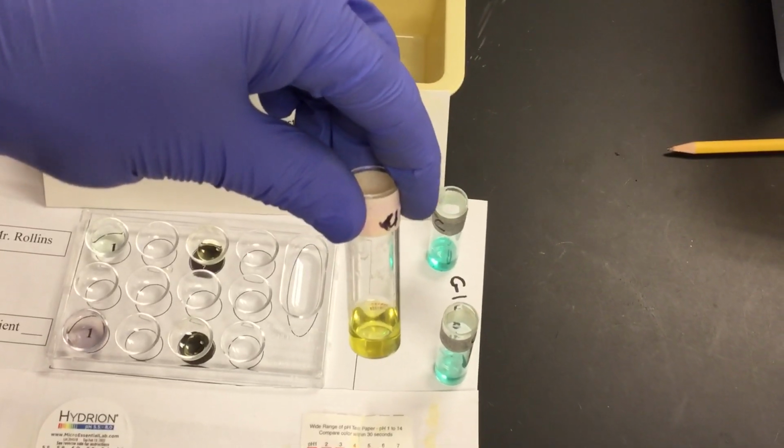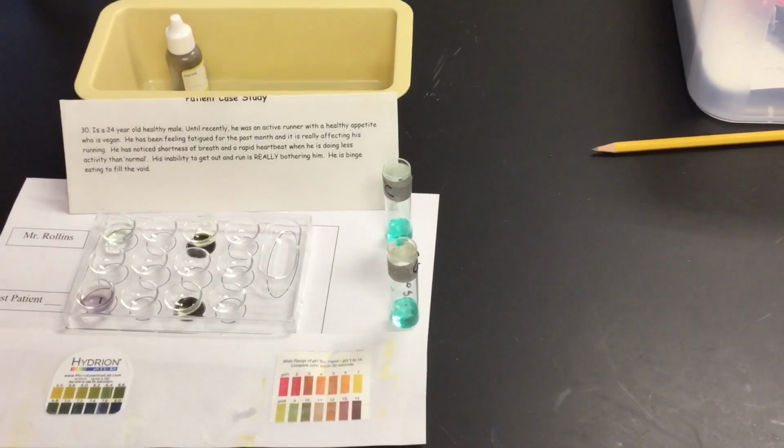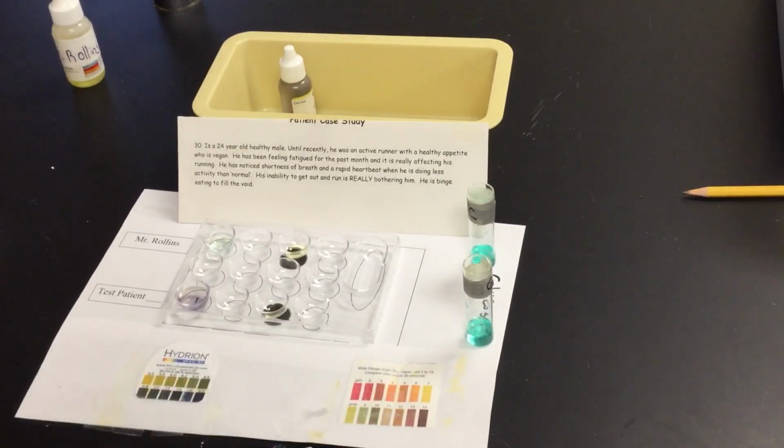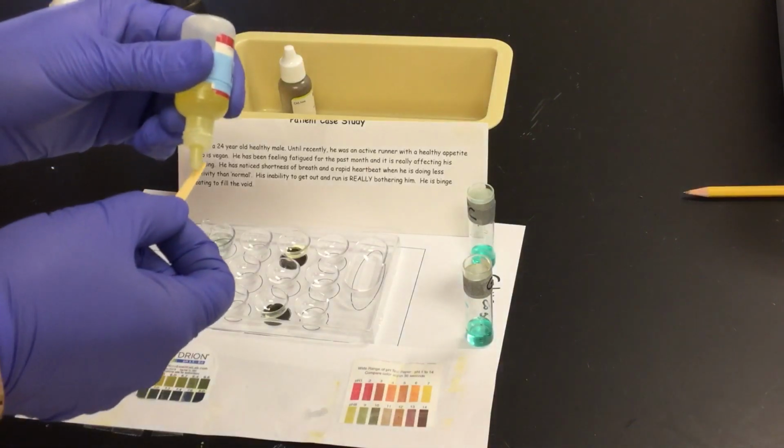So there's your color, there's your clarity, and now we want to look at pH. Down the bottom of this sheet, you guys are going to see two pH scales that are set up. The first one goes 0 to 14. The second one's going to be a little more exact for you, because remember, we can only go up to half numbers on here. This one can go every 0.2, 0.3, and help us measure just a little bit more accurately. So for patient number 30, I'm going to do the first type of pH paper.